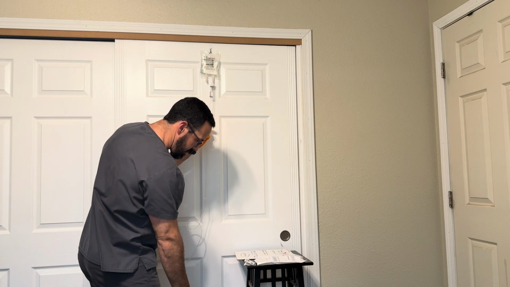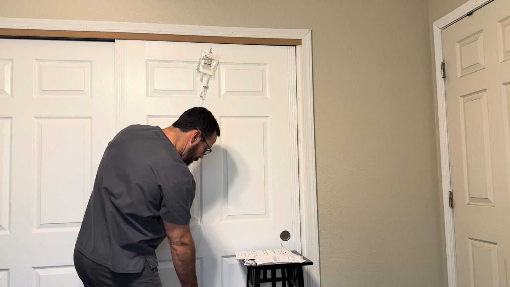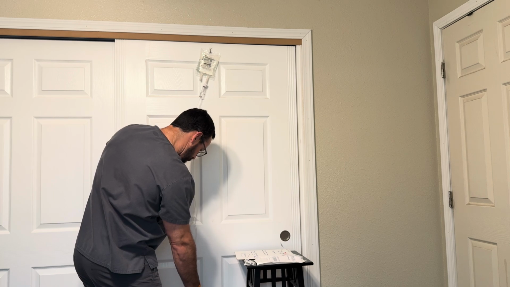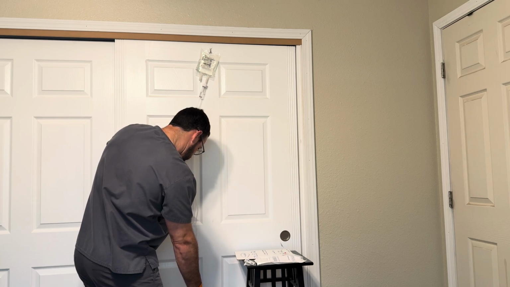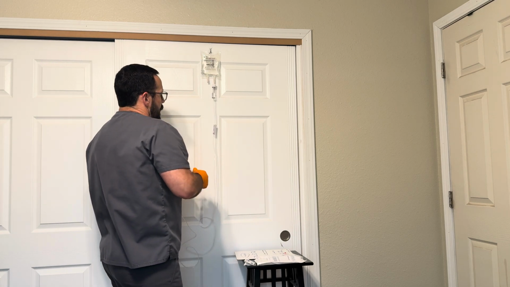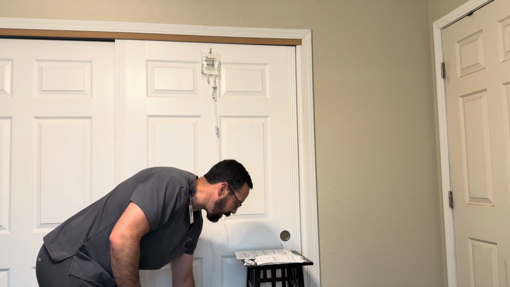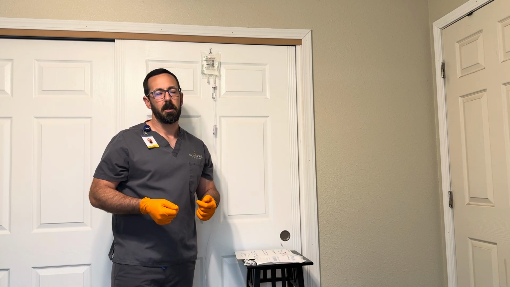Do it one more time. A little bit of air in there still. All right, we're good now. So now I need to calculate my drop rate once I've connected to the patient's IV.